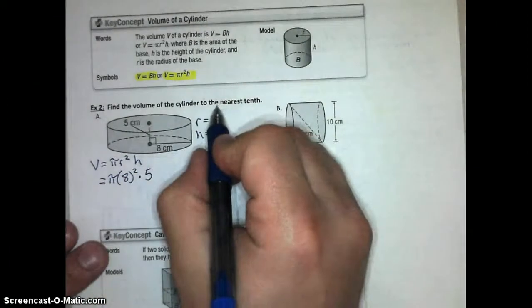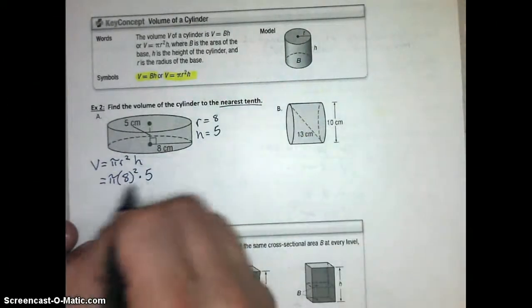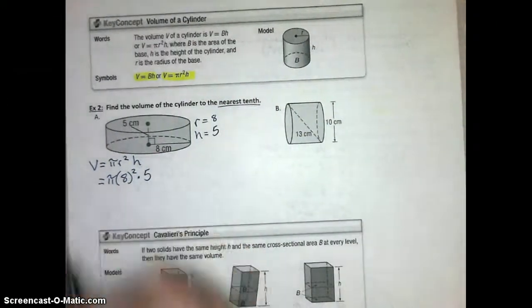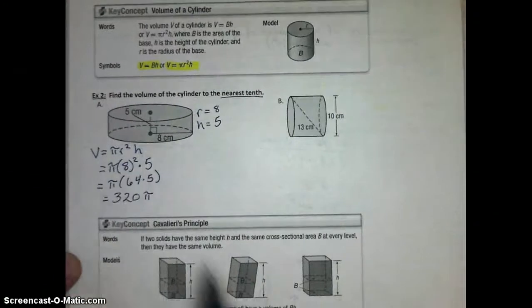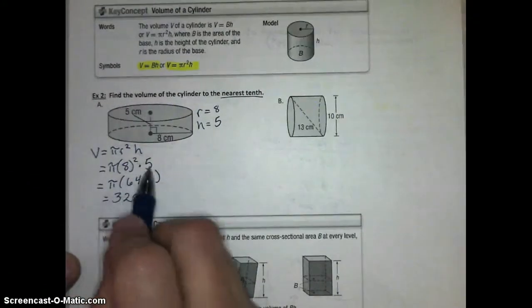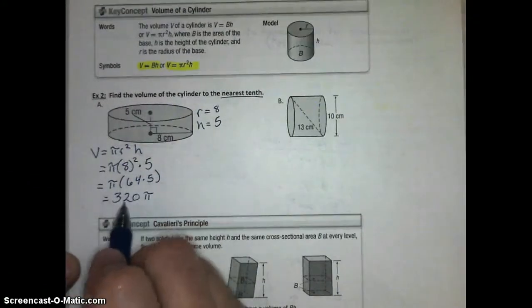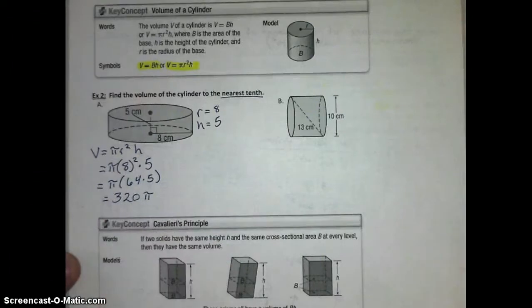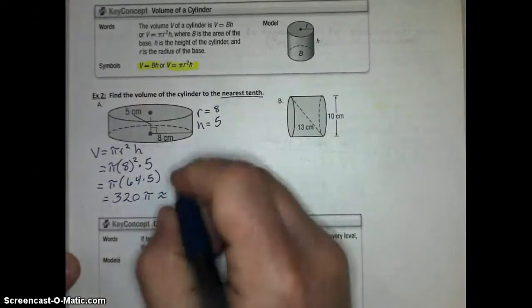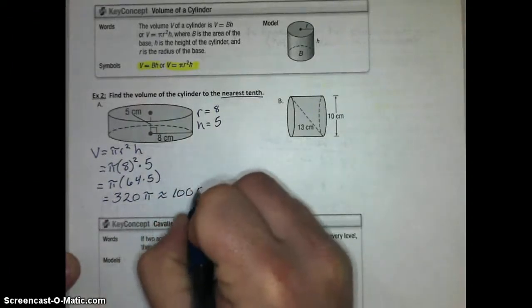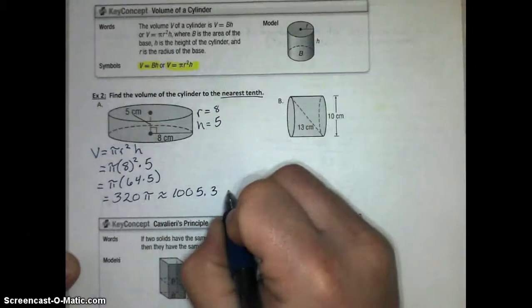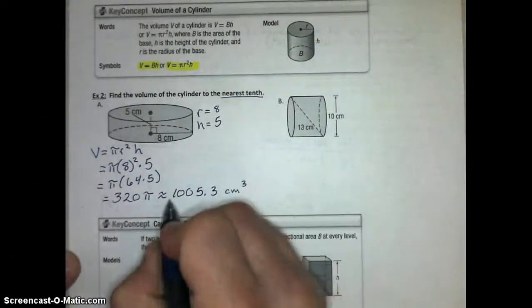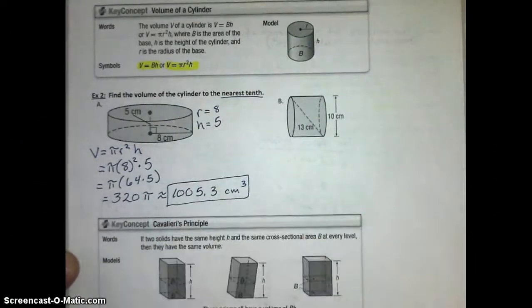They do want this rounded to the nearest tenth, and so we're going to go ahead and multiply it all out and round to the nearest tenth. So when I multiply 8 squared times 5, I end up with 320, and then I multiply by pi, and we get approximately 1005.3 cubic centimeters for the volume of that cylinder.